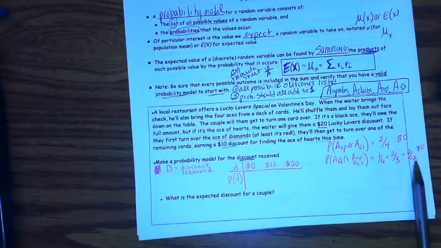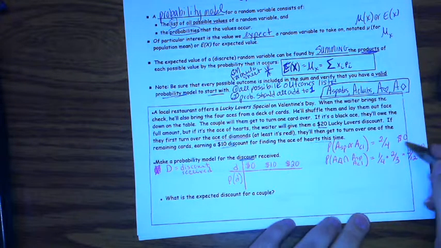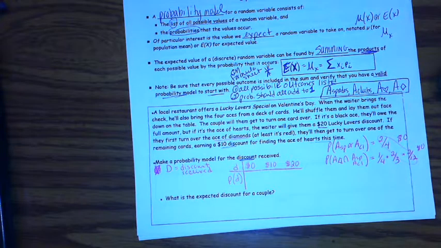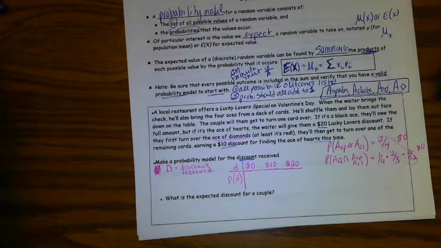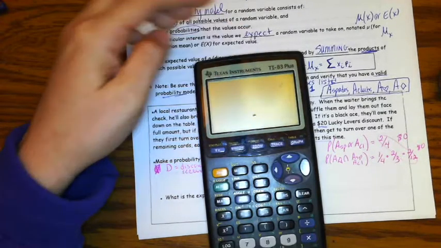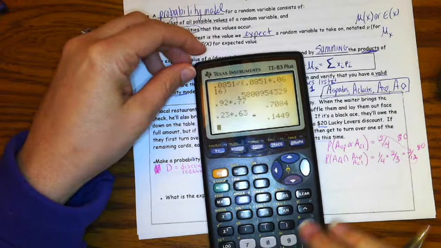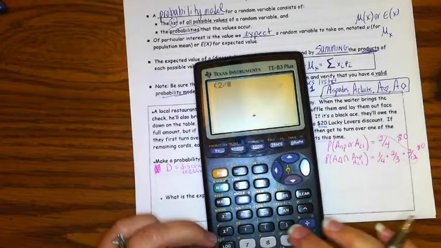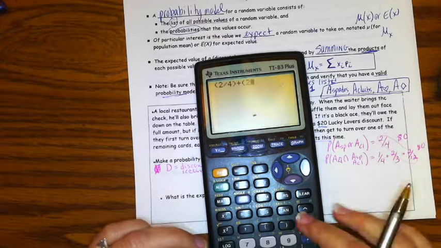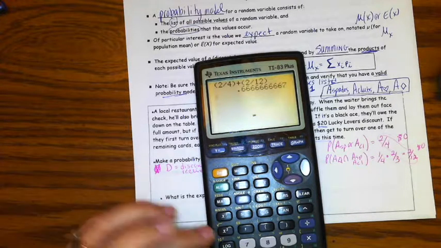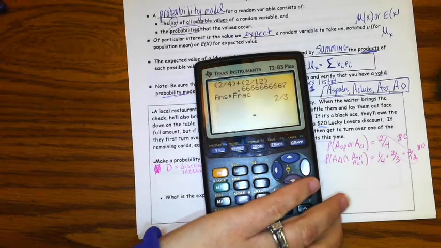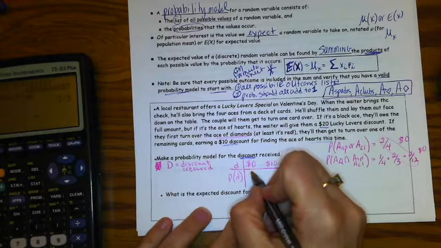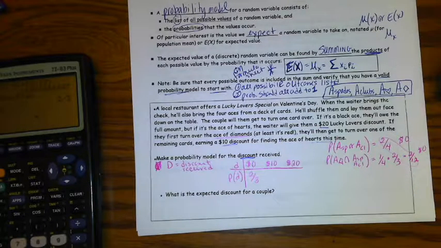This is 2/4 or 1/2. These two will combine to give me the probability of a $0 discount. So I'm going to go to my handy dandy little calculator here, and you can reduce them or add them, it does not matter, and I get what's going to turn out to be 2/3. So the probability of getting a $0 discount is going to be 2/3.